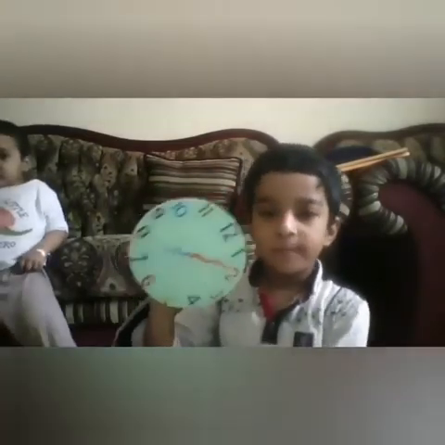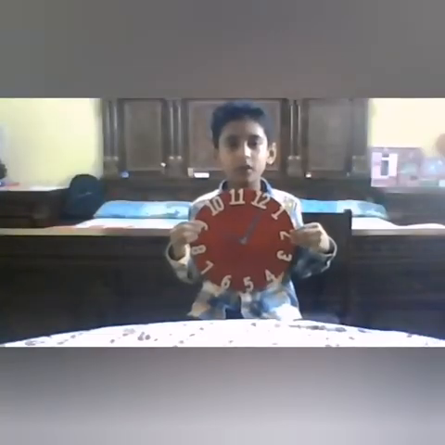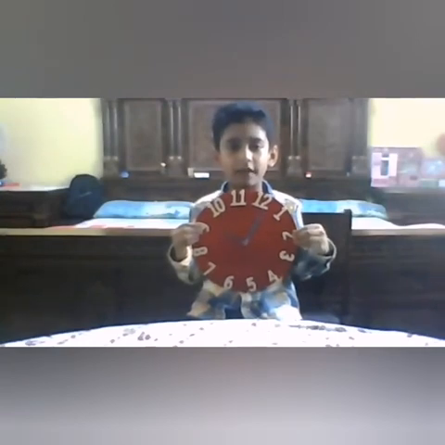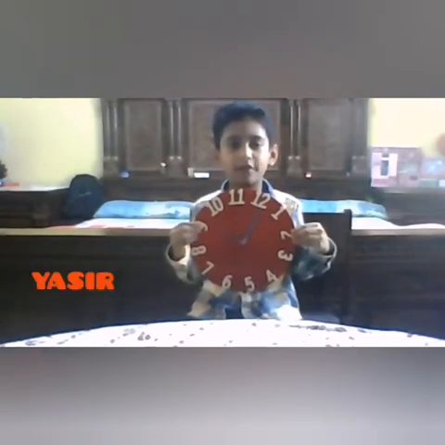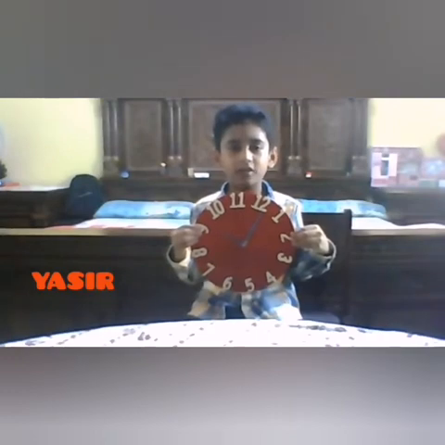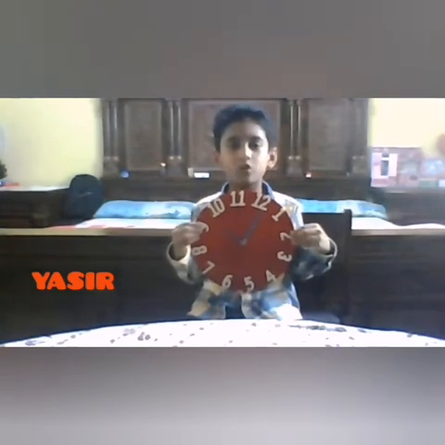Today I am going to talk about clock. A clock has a face. The face of the clock is called dial. The dial has numbers 1 to 12 in clockwise order.